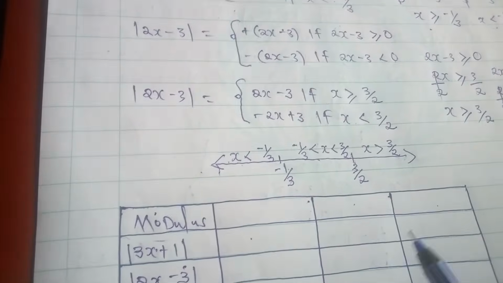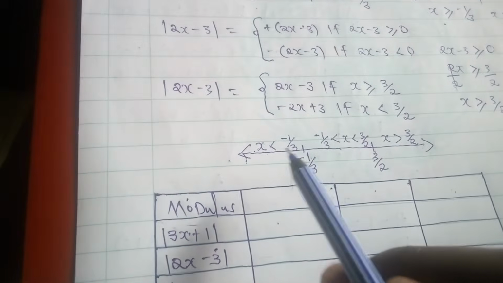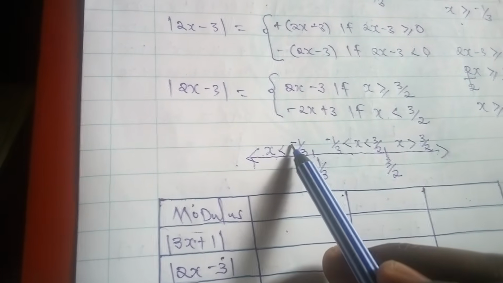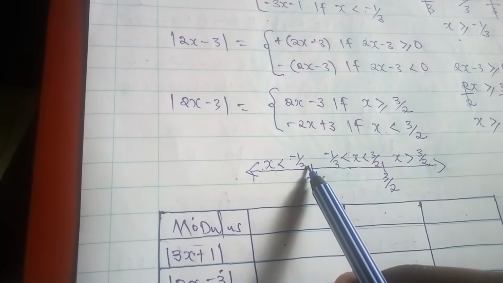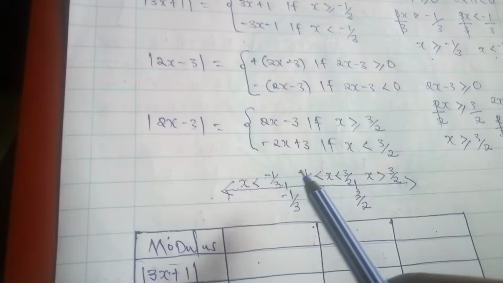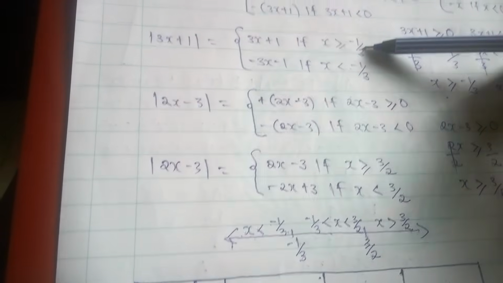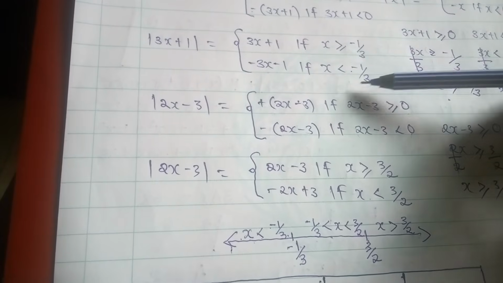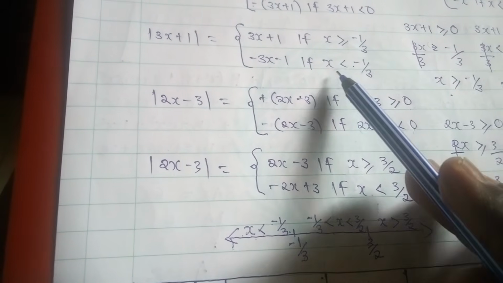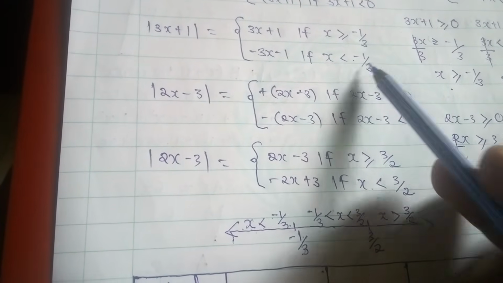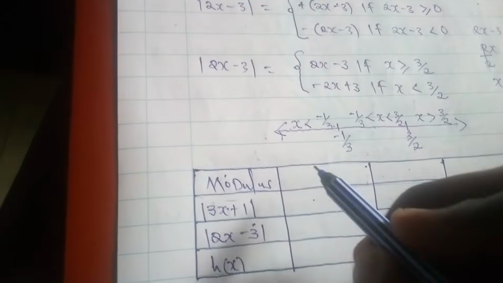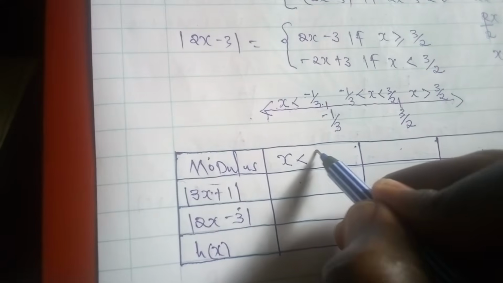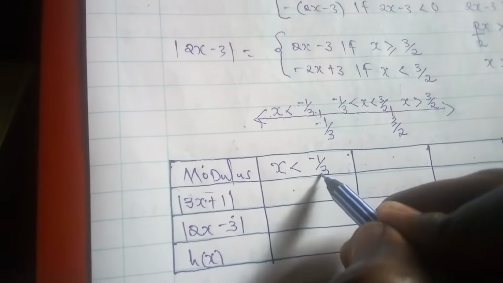Now you have to pay particular attention that this is x less than negative 1 over 3. So you are going to check on the value that you have calculated this side. Are you having x less than negative 1 over 3? Yes, you are. So I'm going to write it the way it is, x less than negative 1 over 3.